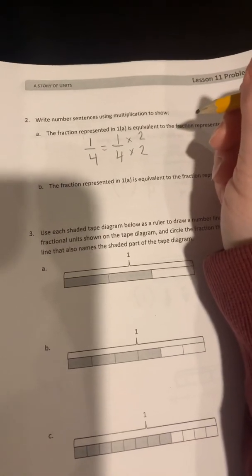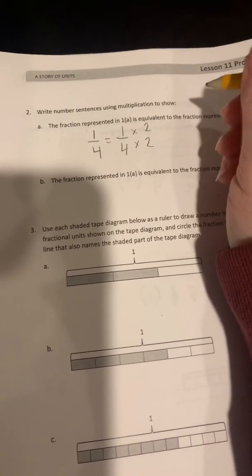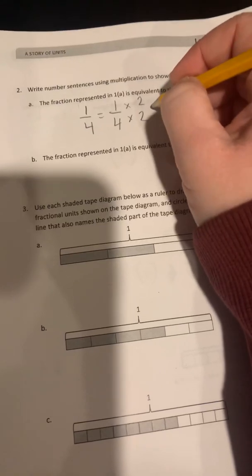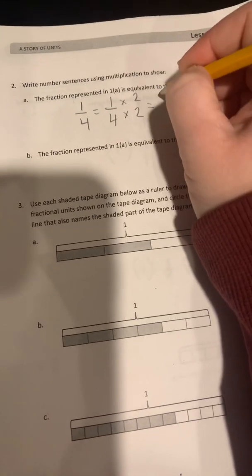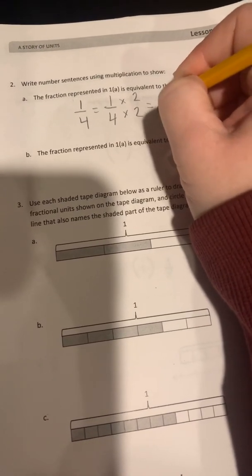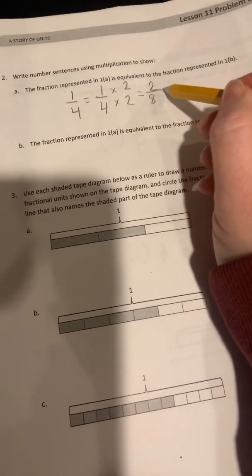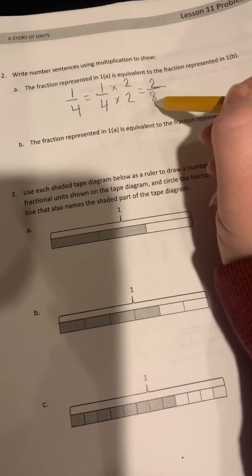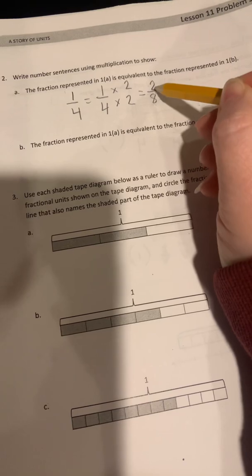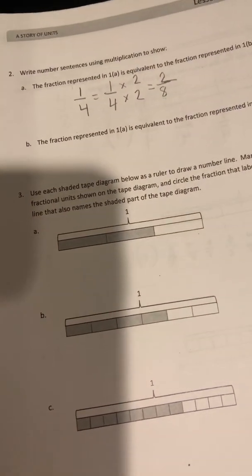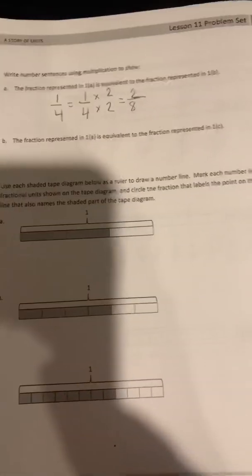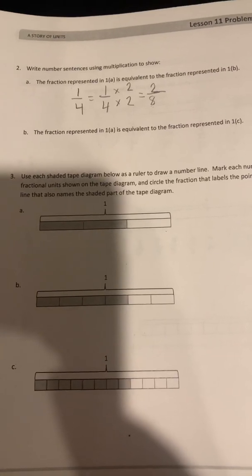Now, remember, when you multiply with fractions, you get more parts, but the parts get smaller. So now I have 2/8. I have more parts. I have 8 parts, but the 2 of them are shaded and the parts are smaller. All right, hopefully that helped you guys.